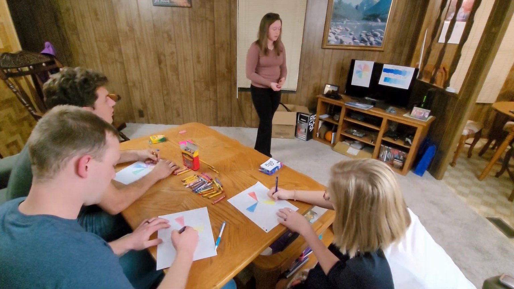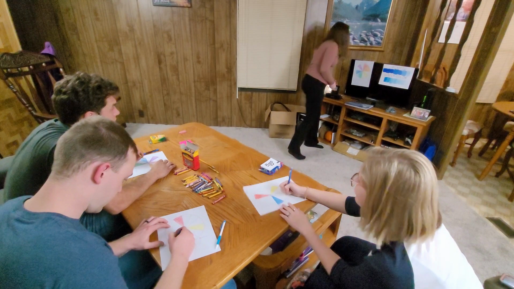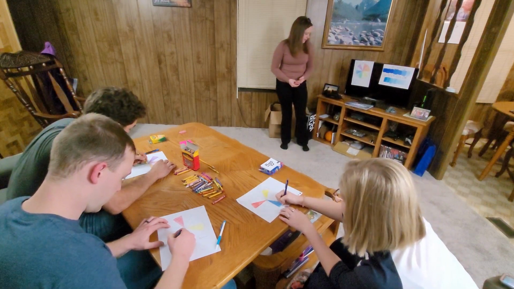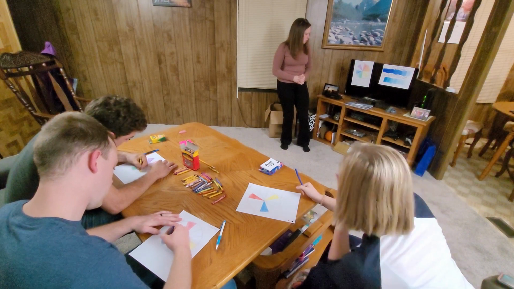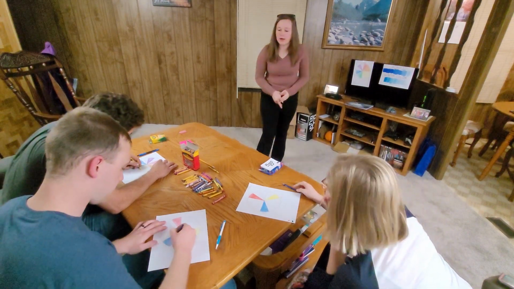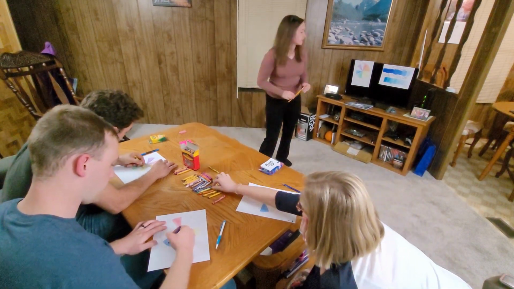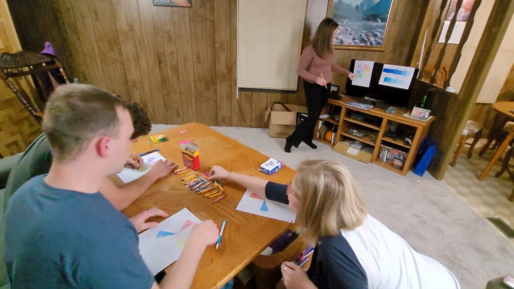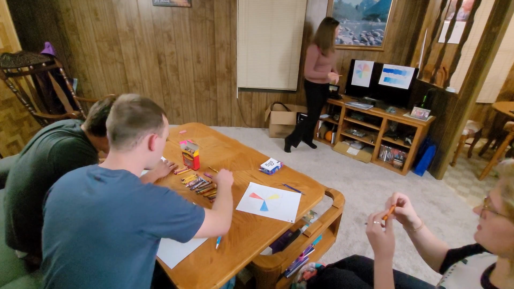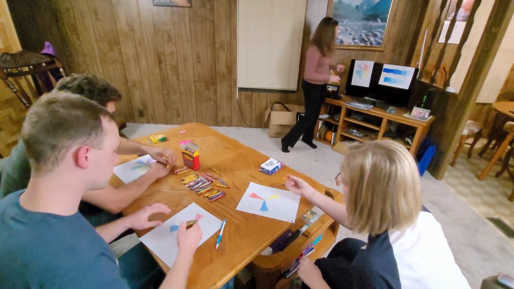As you're coloring, I'm going to talk about another concept that I want you to learn about. There are two groups of colors in this color wheel that's been created: warm colors and cool colors.